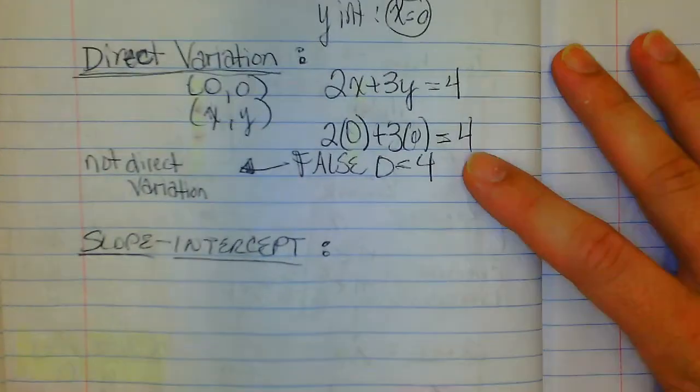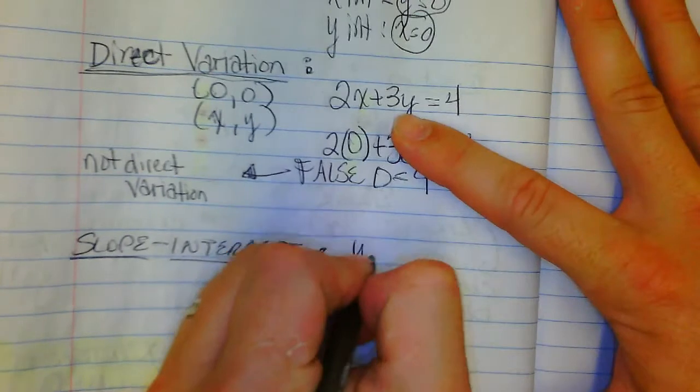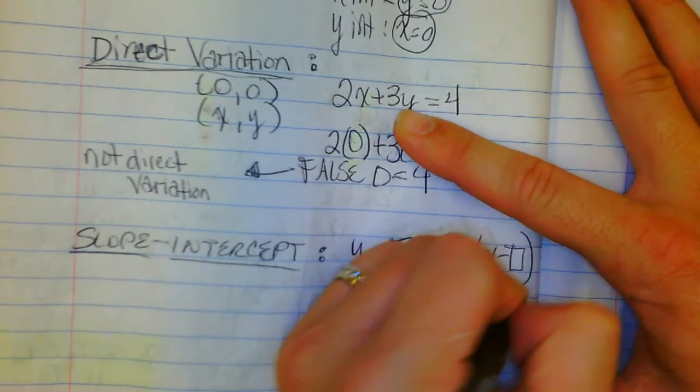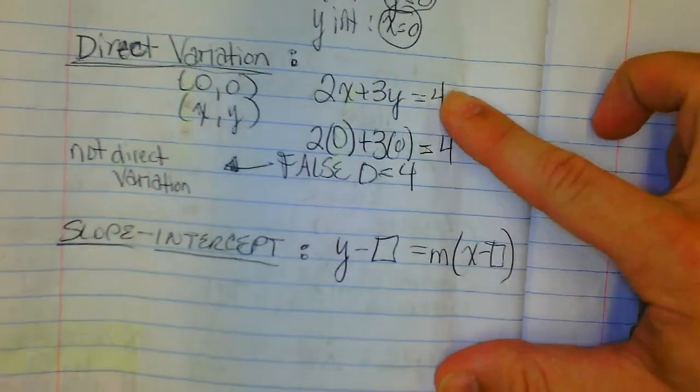All right, so slope intercept. We're going to have y minus some number equals m times x minus some number. Here's your template, here's the pattern we're going to use.